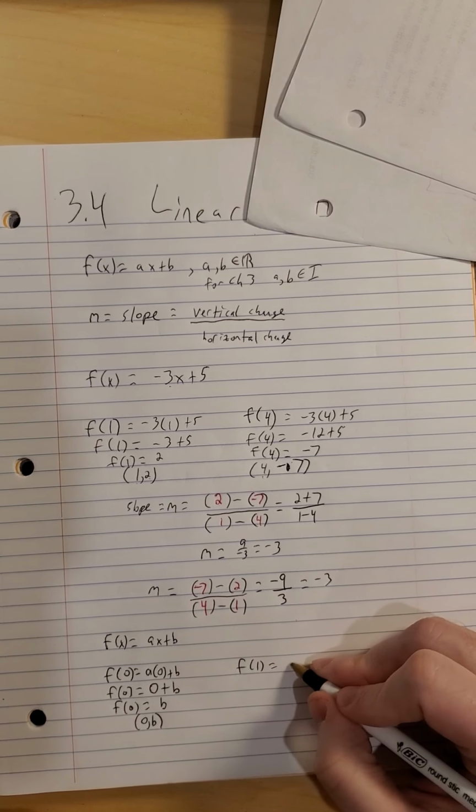So if we go through finding the slope with this, change in the vertical divided by change in the horizontal, I'll do a plus b minus b, and then 1 minus 0. At the top, a plus b minus b is a plus 0. At the bottom, 1 minus 0 is 1. Additive identity up top, and finish it off with multiplicative identity. So our slope is always a.